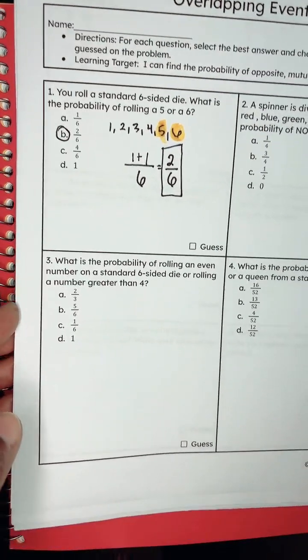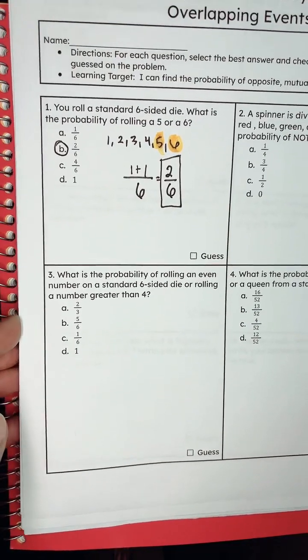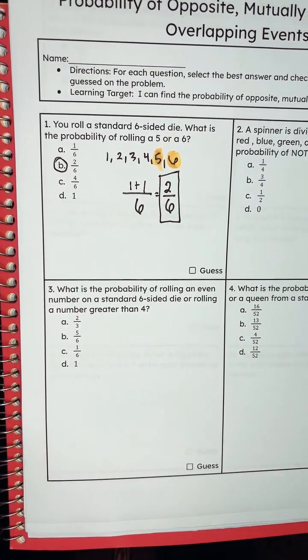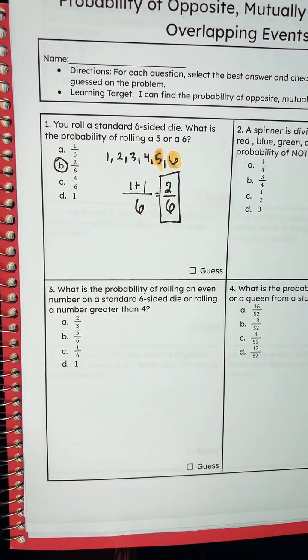Good. Okay. Wonderful. All right. Let's go to number 3. What is the probability of rolling an even number on a standard 6-sided die or rolling a number greater than 4?